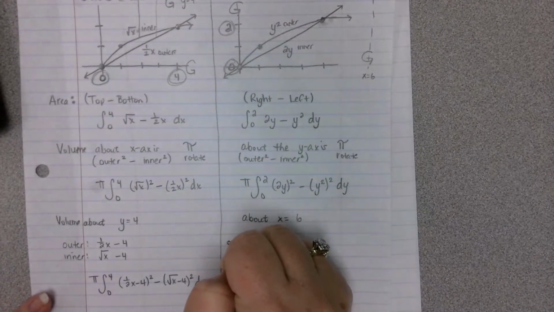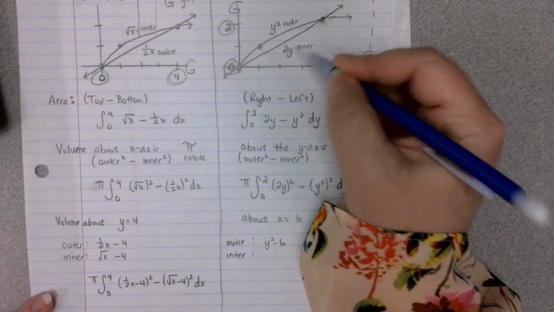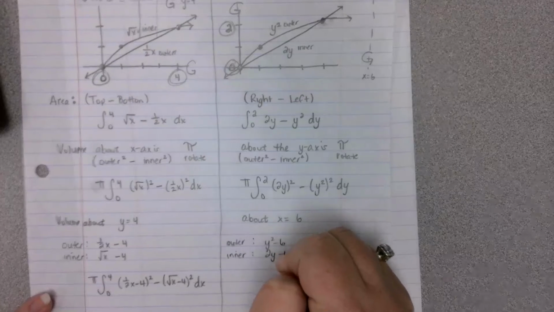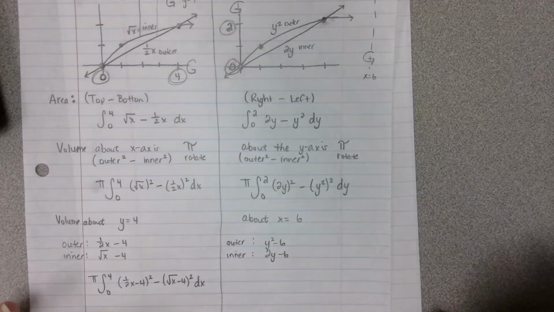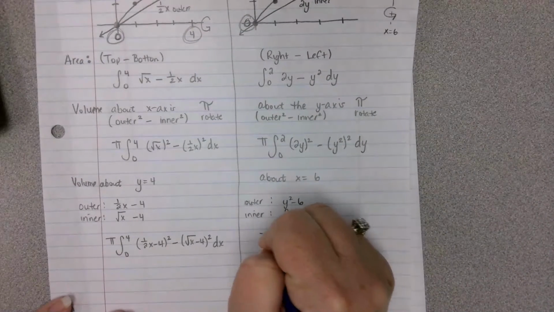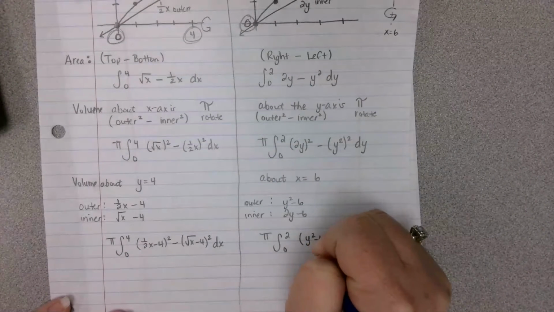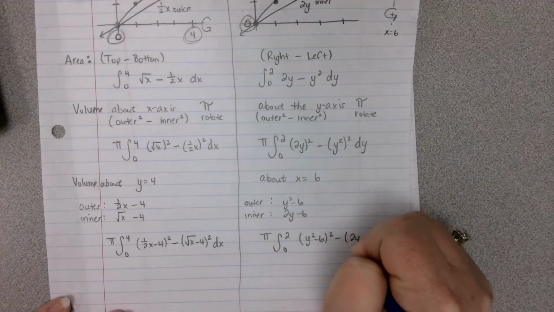Our inner is going to be 2y minus the 6. Or 6 minus 2y. Does not matter which one you put first. Now we've got our pi, and we're going to integrate from 0 to 2 just like before. We have outer squared minus inner squared.